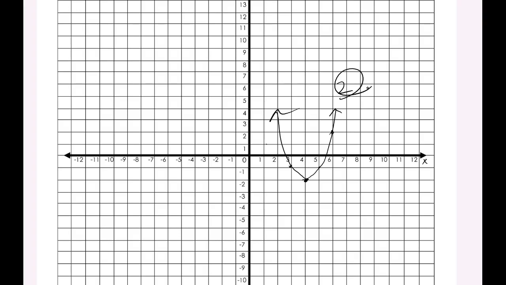Number 3 is moved left 1 and down 4, and it's absolute value. So that has a slope of 1. So that should be your number 3. So there's numbers 2 and 3. Number 4, it's probably not going to fit. So let me erase part of that here.